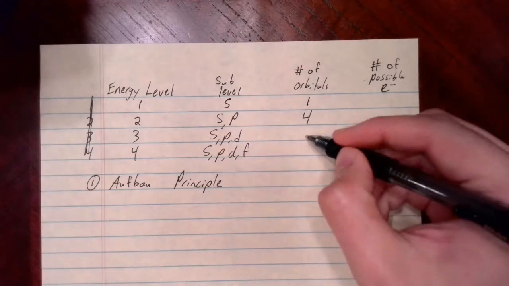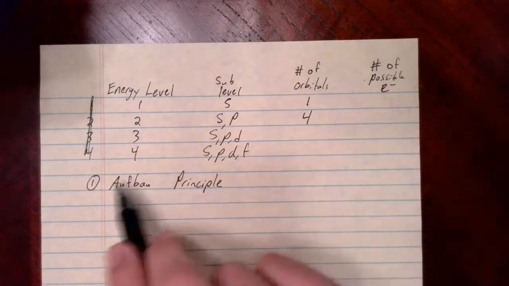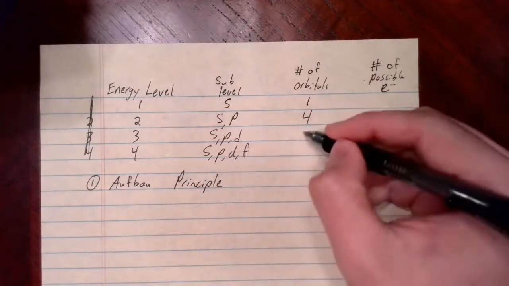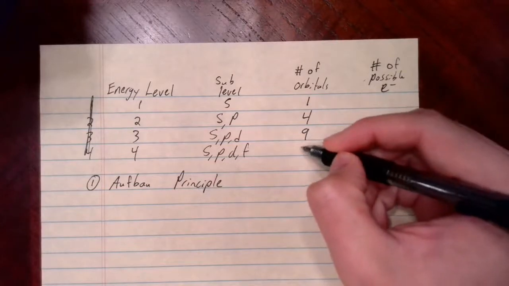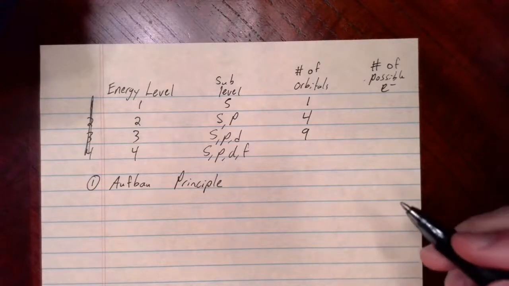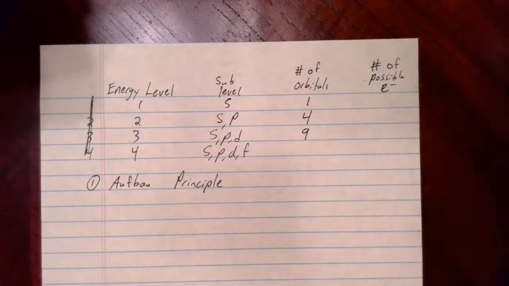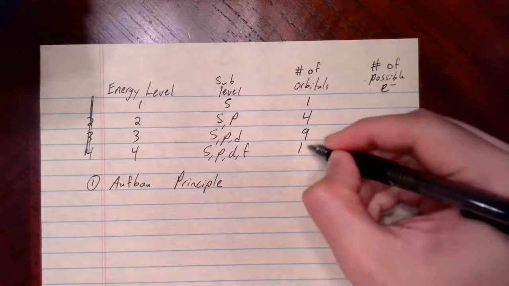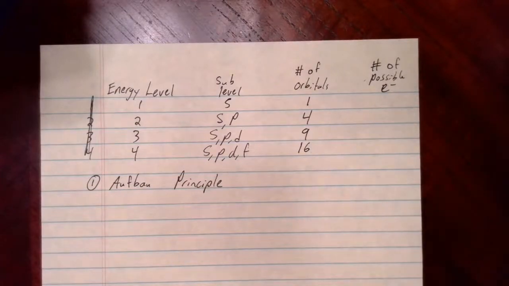We know that the D sublevel can have 5 orbitals. So the third energy level can have 5 plus 4 plus 1, 9. And we know that the F sublevel can have 7 orbitals. So we have 7 plus 5 plus 3 plus 1, and we get 16 orbitals for the fourth energy level.